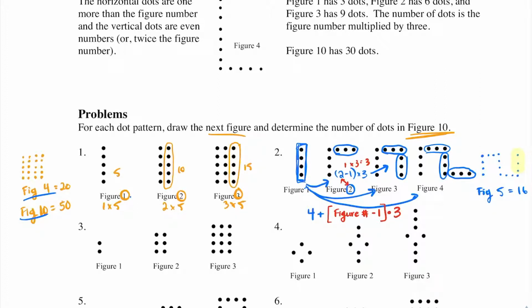So let's see if this works. In figure 2, I have a total of 1, 2, 3, 4, 5, 6, 7 dots. So if I use my little formula here, 4 plus what I did here, plus 3, that indeed equals 7. Let's test it for figure 3 now.